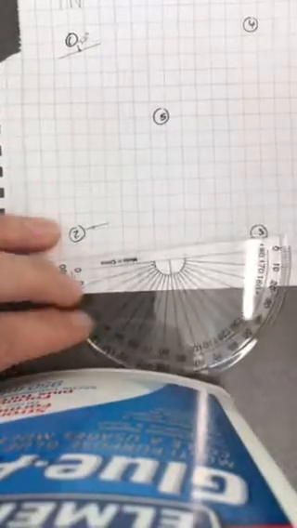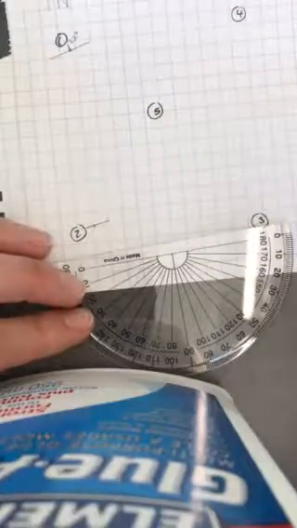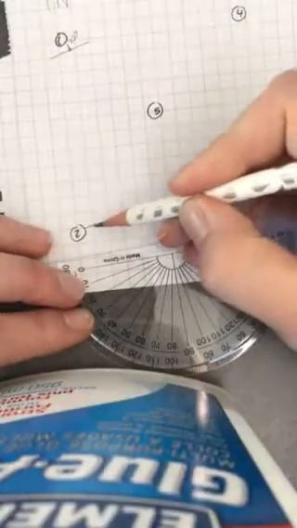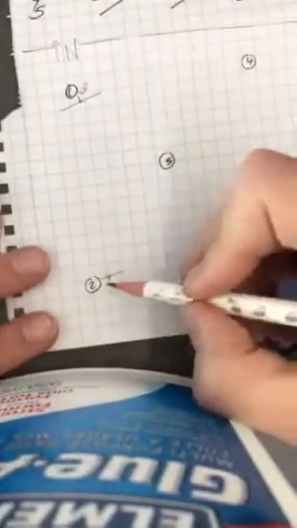Right-hand rule, I turn my hand all the way around so my thumb is pointing this way, which means my fingers will be pointing down. So we'll mark that dip there, 18 degrees.